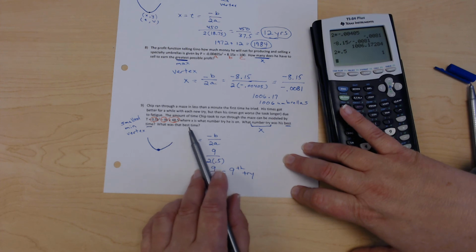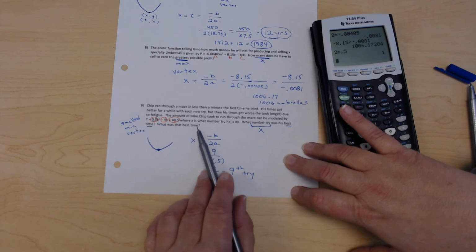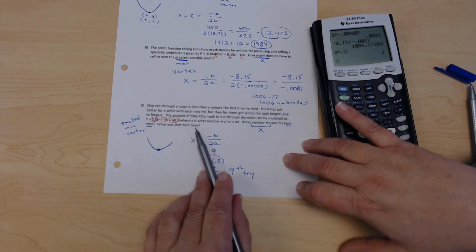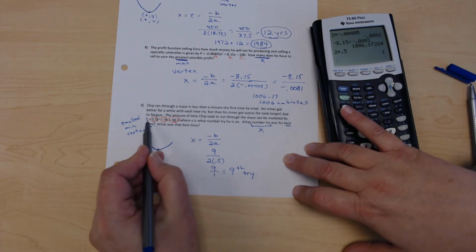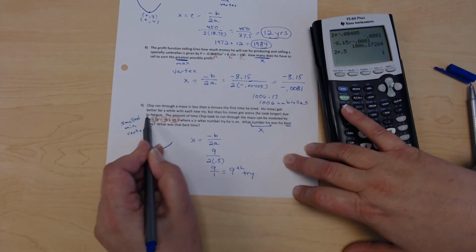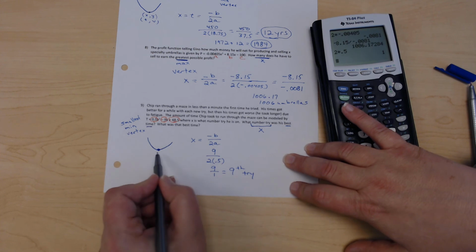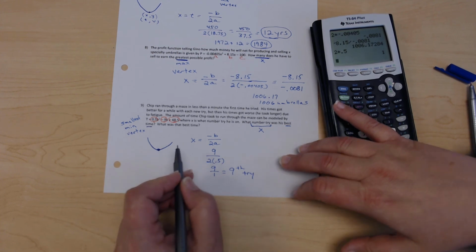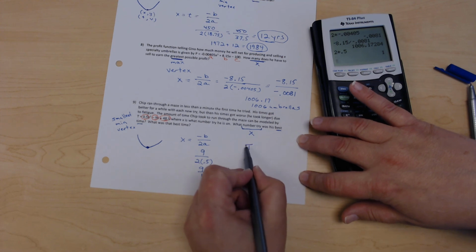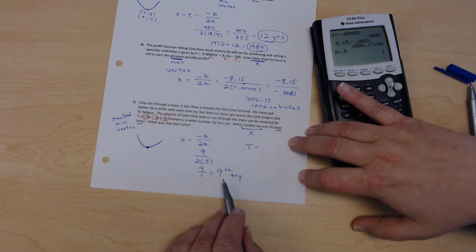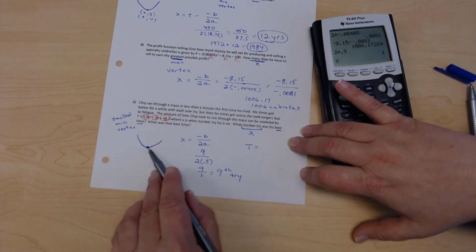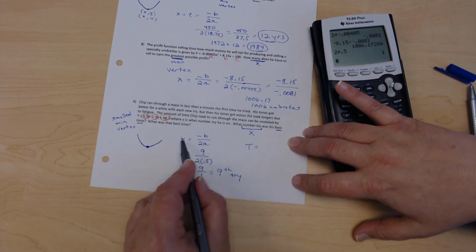What was that best time? Well, I want T, which is Y. I'm still at the vertex because I'm still at that minimum value. So how do I find time at that minimum value? I plug in 9 because that was X.